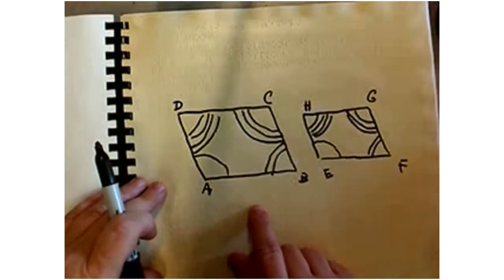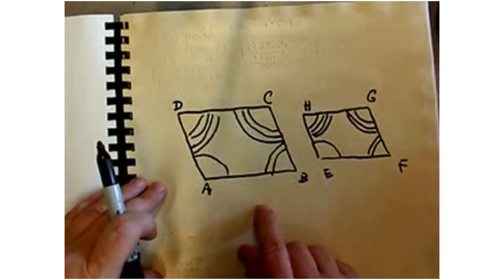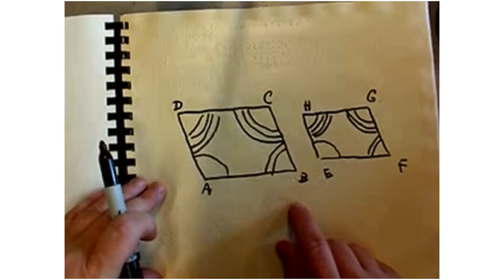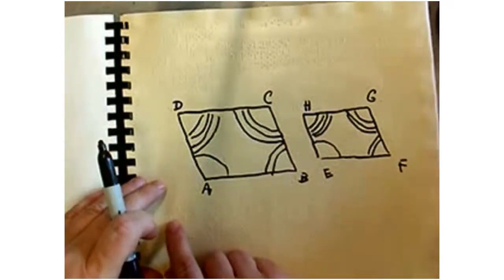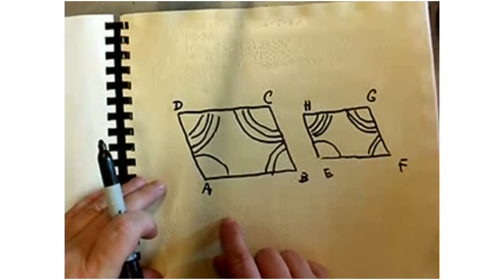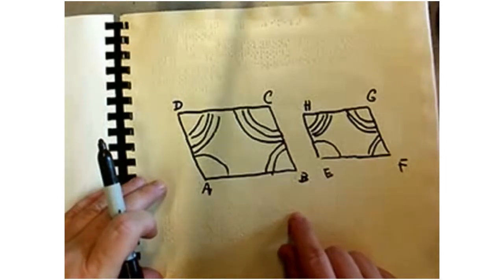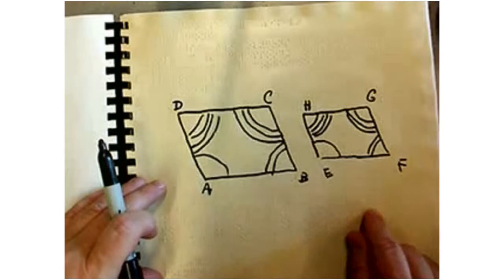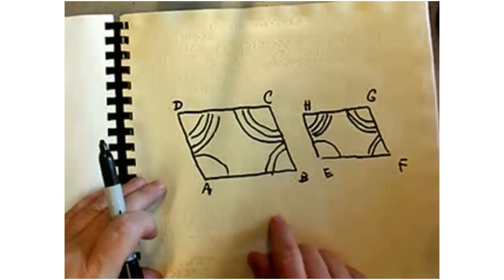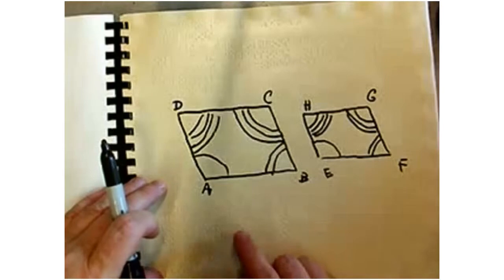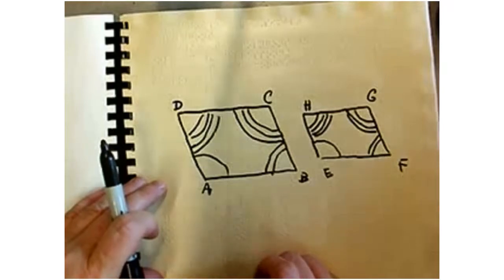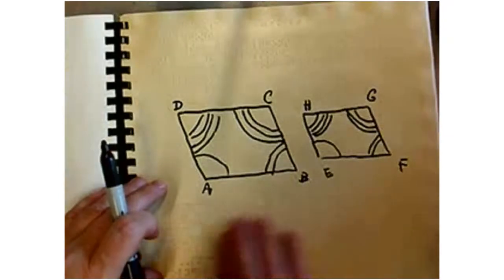AB over EF equals BC over FG, which equals CD over GH, which equals DA over HE. So all the sides are equivalent ratios to each other. We could switch them around. We could say AB over EF equals DA over HE. Doesn't matter. They all equal each other. They're all the same ratio.